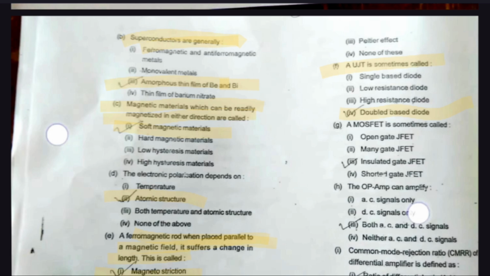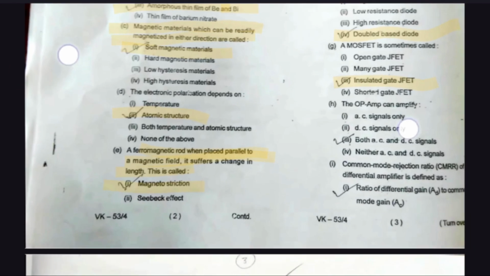A MOSFET is sometimes called an insulated gate FET. Question number H, the op-amp can amplify both AC and DC signals. Question number I, common mode rejection ratio of a differential amplifier is defined as the ratio of differential gain AD to common mode gain AC.